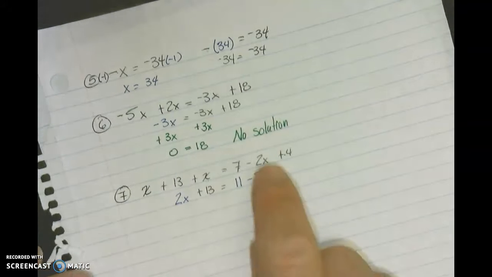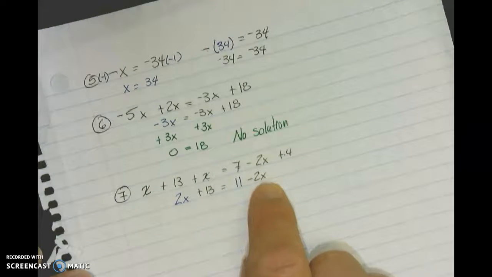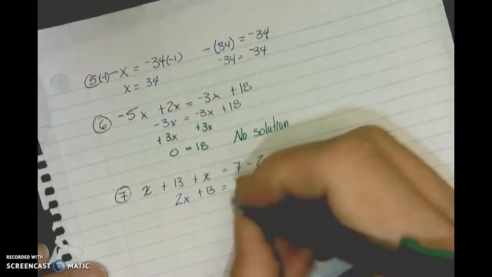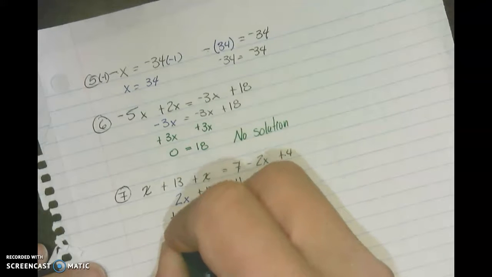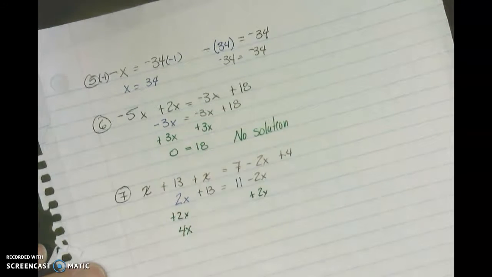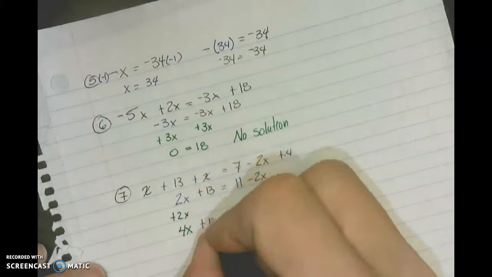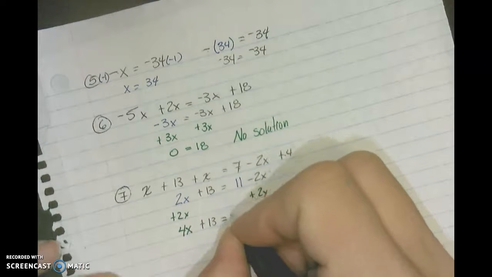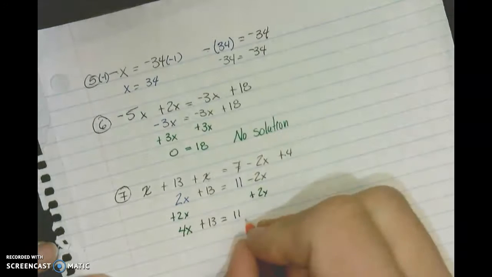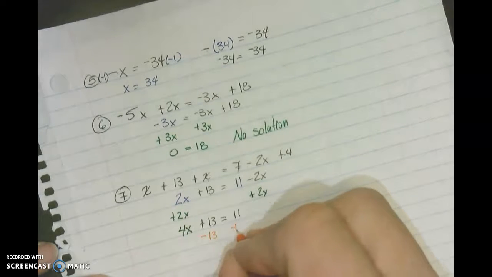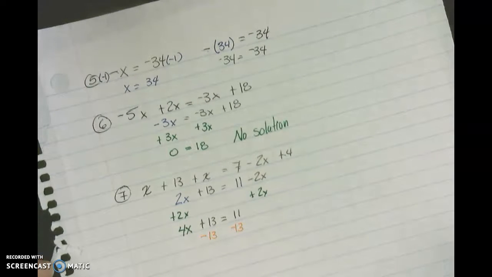All right, I'm going to bring this 2x over to this side. So I'm going to add 2x. So that gives me 4x, and then I'm just going to bring down everything else. And so it looks something like that. And now I notice that I have to bring this 13 over like that, right?